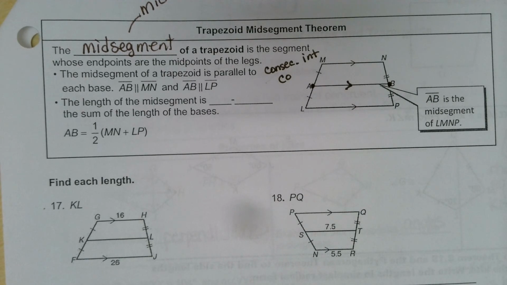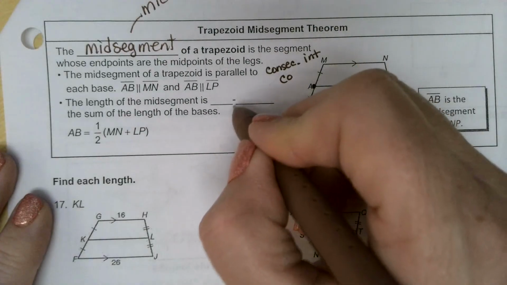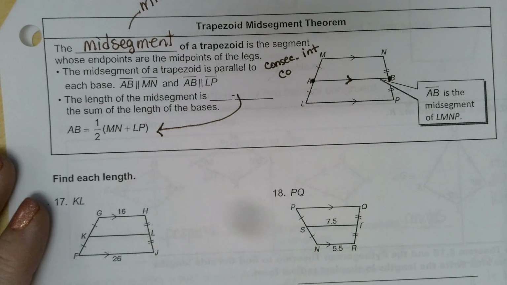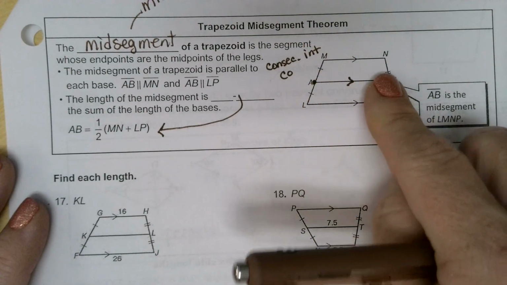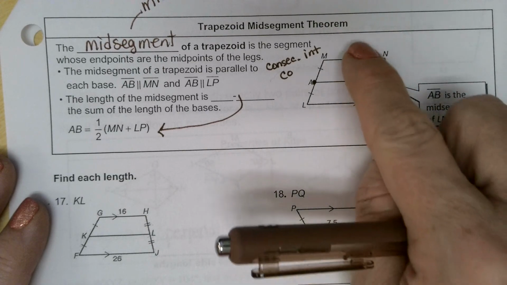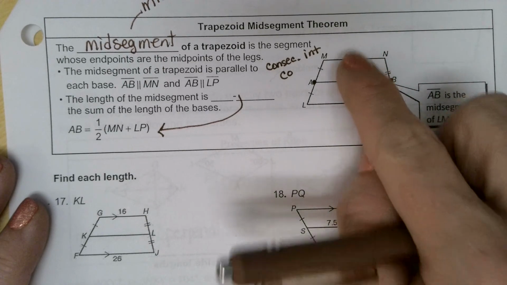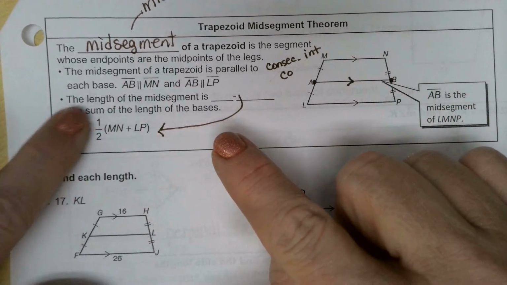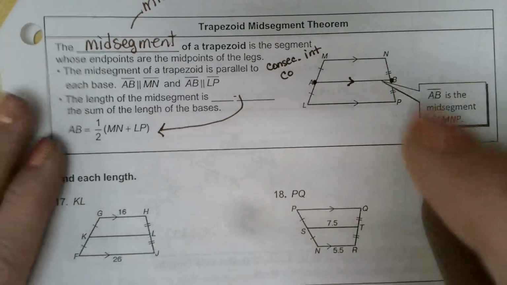I don't know exactly what they want me to put there. I'm just going to direct you straight to the formula. So the mid-segment AB is equal to half of the sum of these two segments. Okay, so I don't like formulas that have half in them. I'm going to give you a different formula.